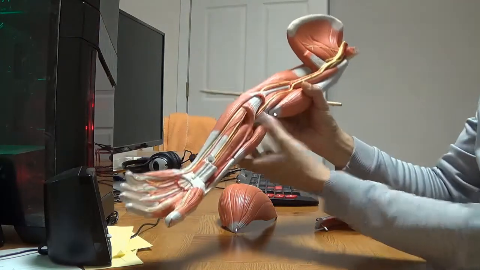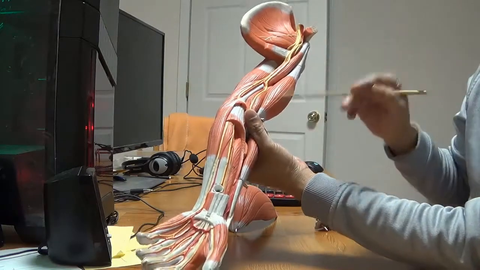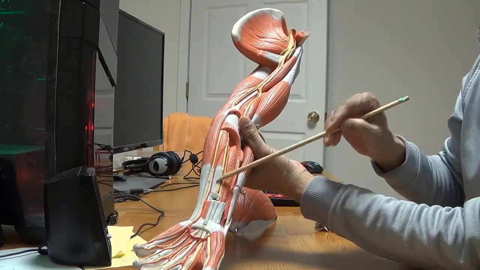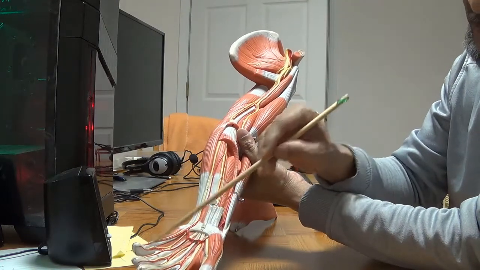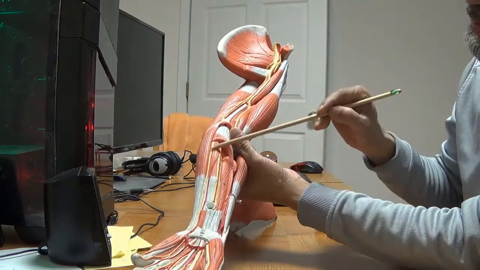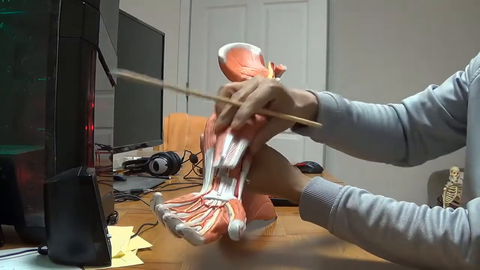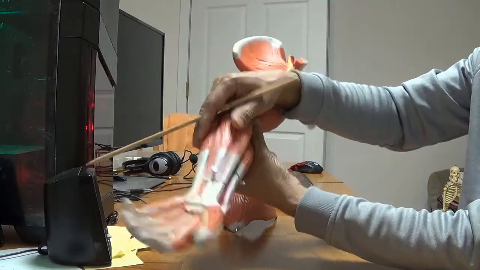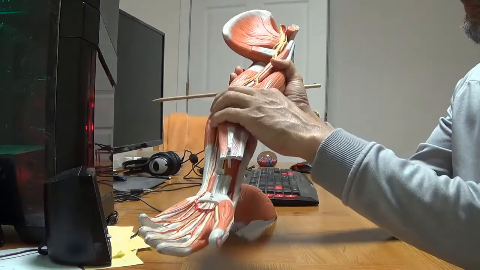And flexor digitorum profundus. The tendons of this muscle go to the digits. So, flexor digitorum profundus. So let's go back again to the anterior muscles quickly. Anterior forearm muscles.